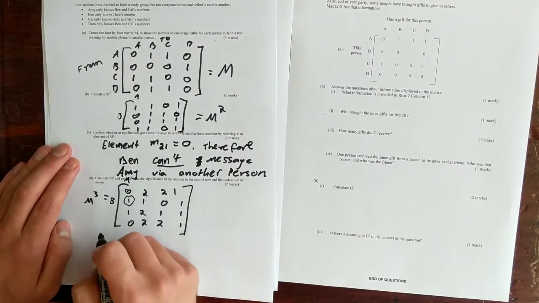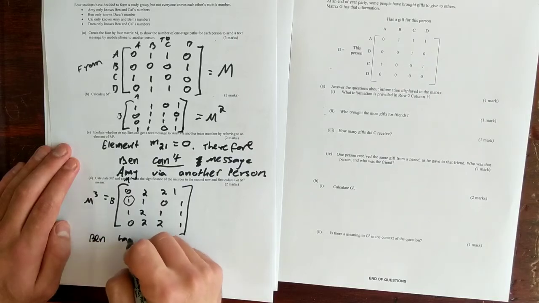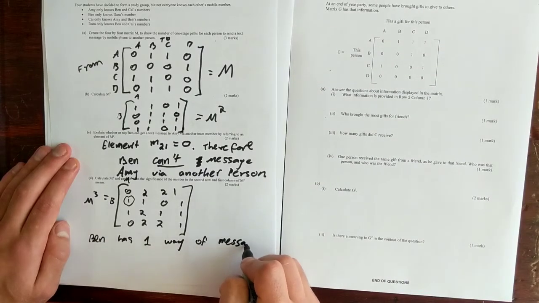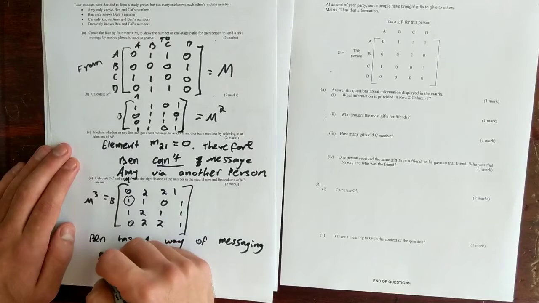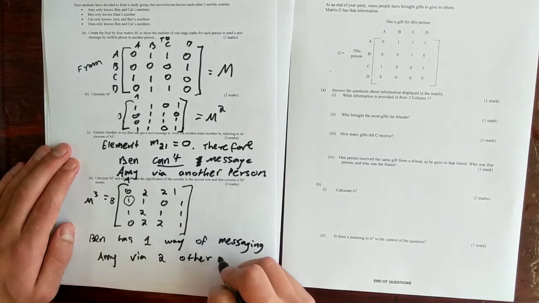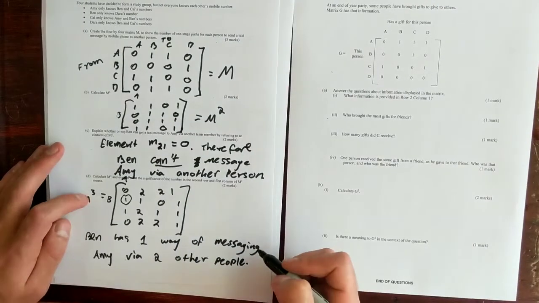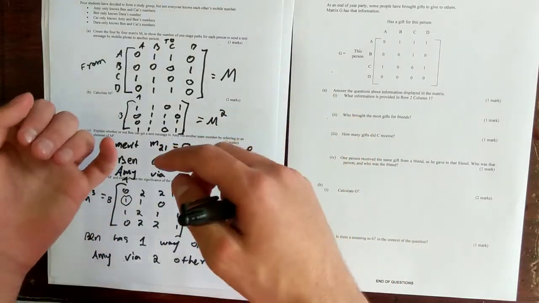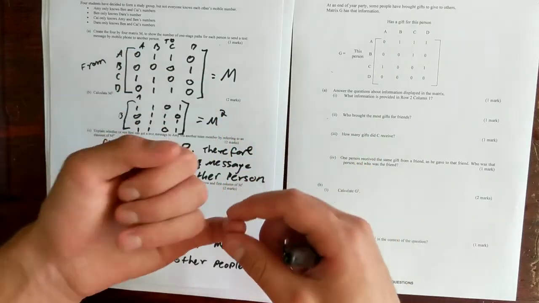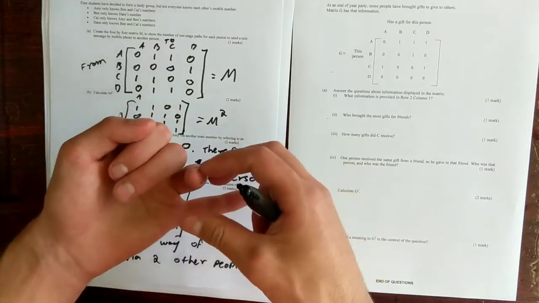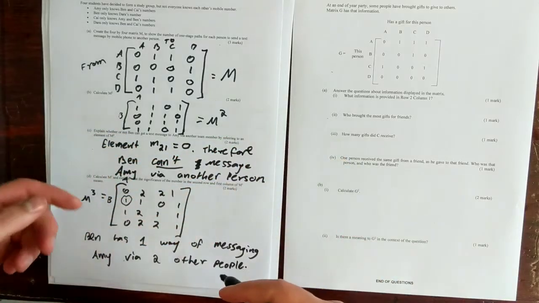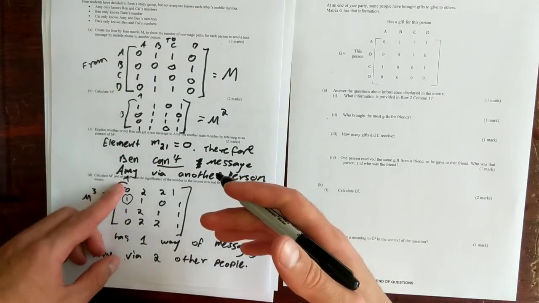So that 1 means that Ben has one way of messaging Amy via two other people. Because this is M cubed, so it's a 3-step route. It's going to go from Ben to another person, that's step 1, from that person to a second person, that's step 2, and then from that second person to Amy, that's step 3. So Ben can get a message to Amy via two other people in one way.